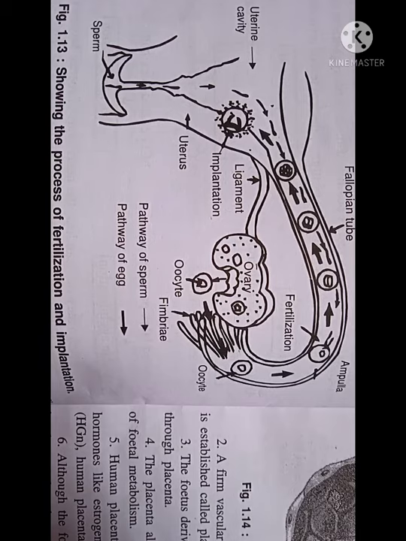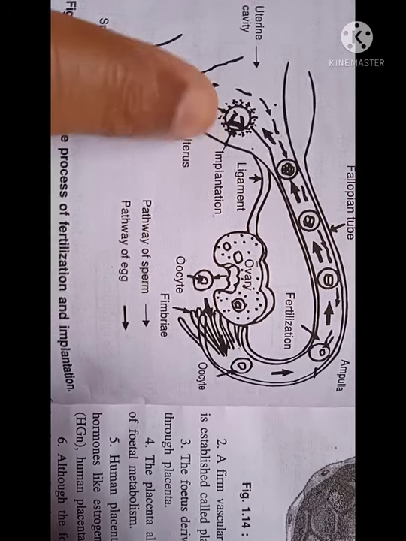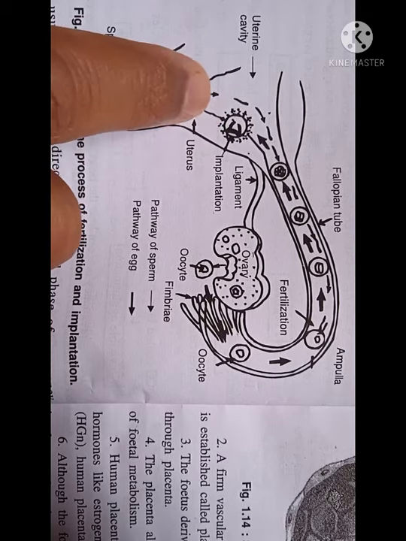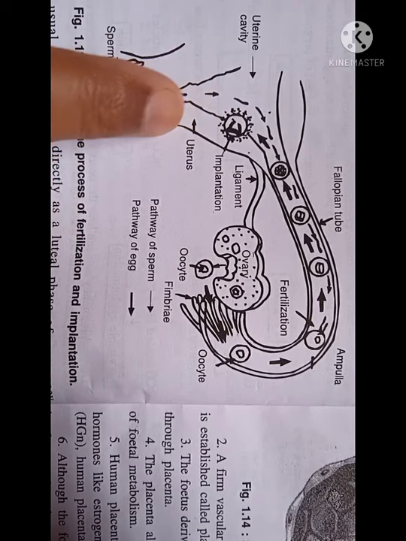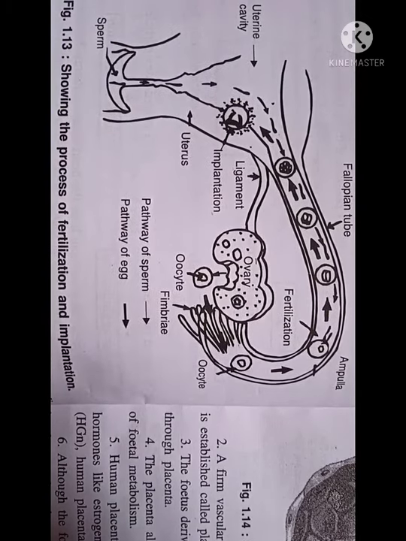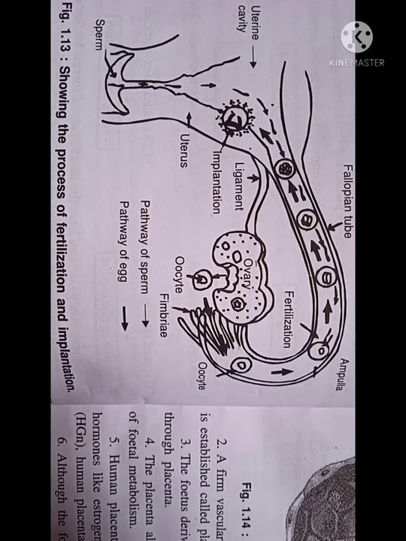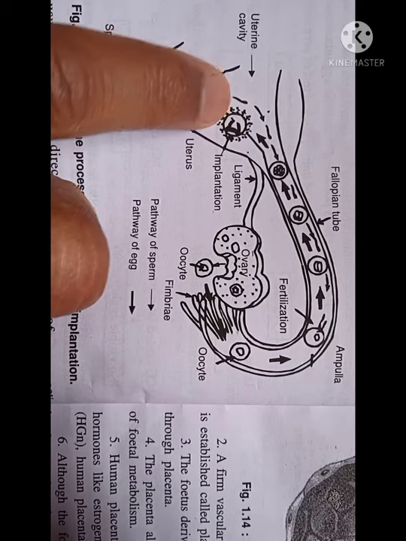After implantation of the blastocyst, pools of blood gather around the finger-like projections of the blastocyst. You see here, this is the gathering of the blood around the finger-like projections of the blastocyst. A vascular connection between the fetus and maternal tissues is established, called placentation.